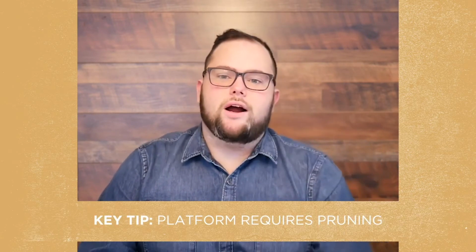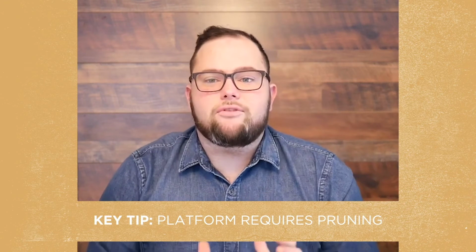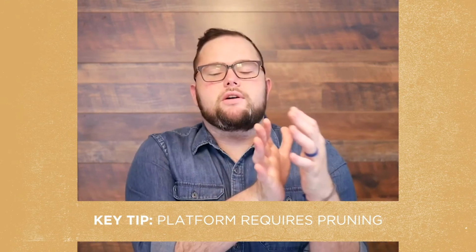Key tip for this one is that platform requires pruning. As people grow in your organization, as they grow in their leadership, there's more and more spotlight that comes onto them. As those things take place, it requires pruning. Pruning the hearts of the people who lead, pruning in your own life, in your personal life.